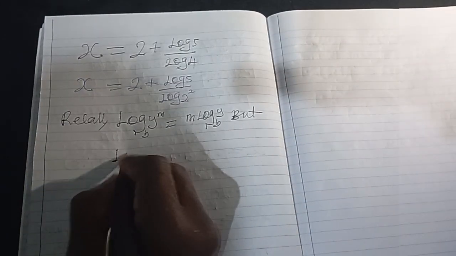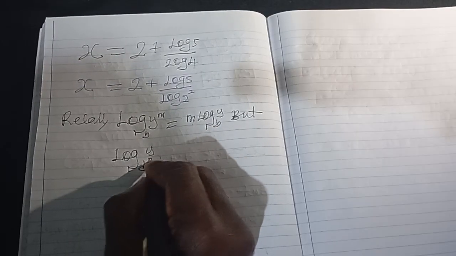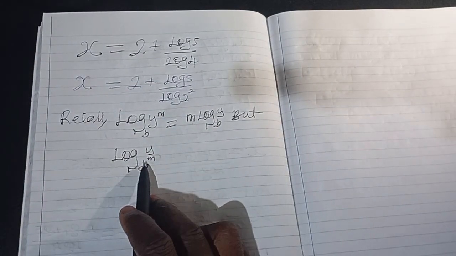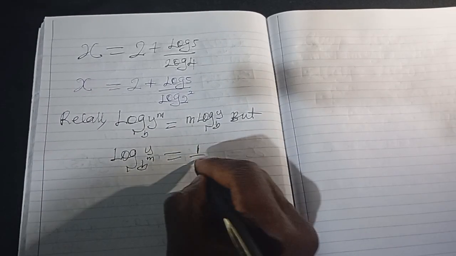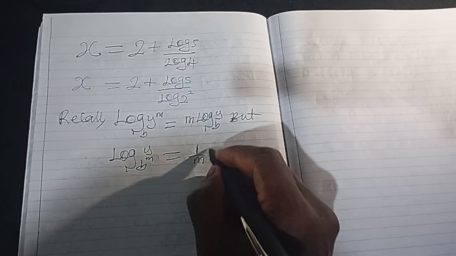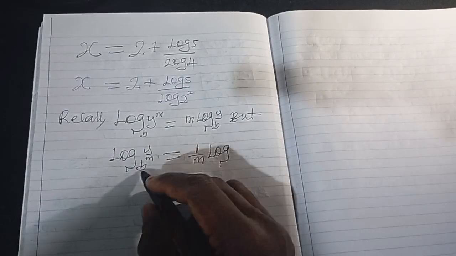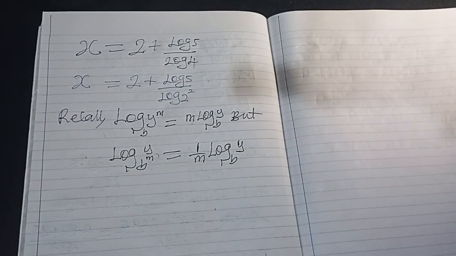Now, in logarithm, recall also when you have log y base b raised to power m, that is the base having the power, it will be 1 over m. We take the inverse of the power, 1 over m log y with the base b.